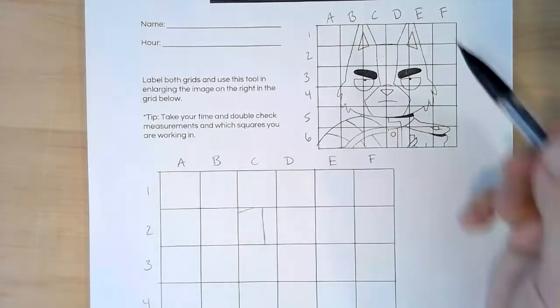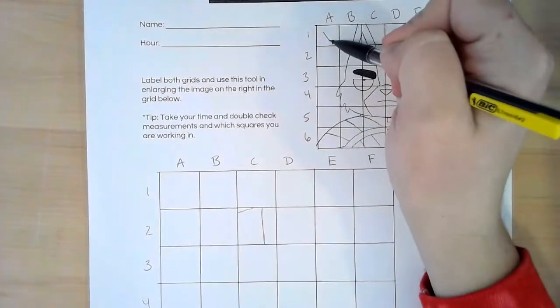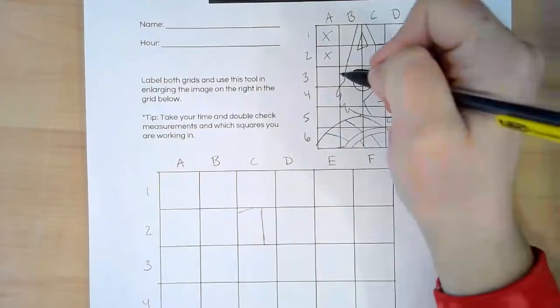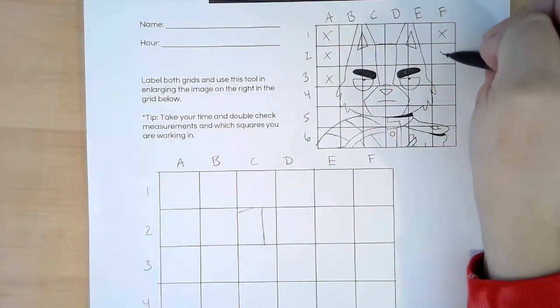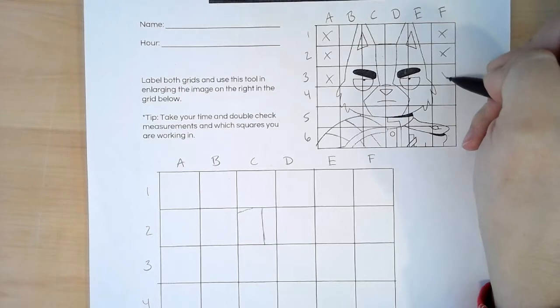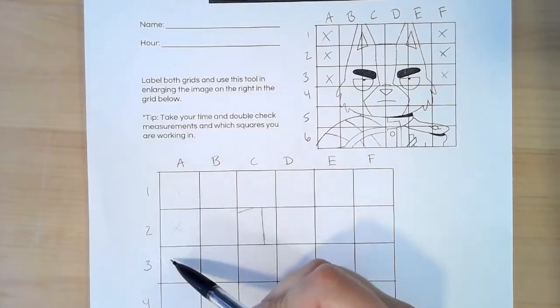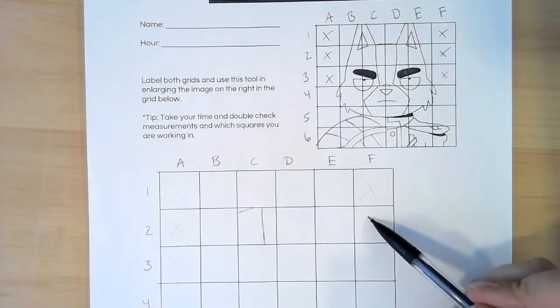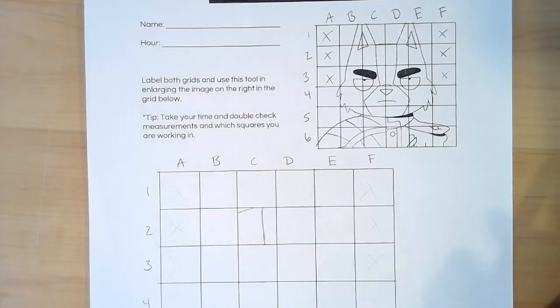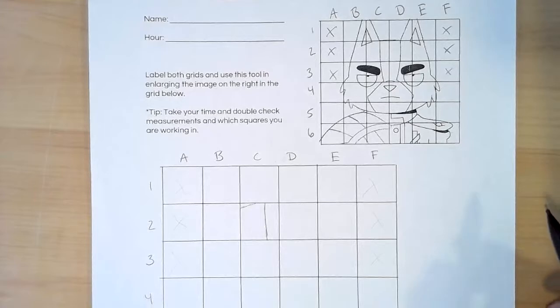Trick number one: if there are boxes that you don't need anything in, cross those out. Nothing's needed in these boxes. This one, this one. I'm going to be very lightly, in my finished drawing, crossing them out so that I don't accidentally draw something where I don't need anything. Okay, that's tip number one.